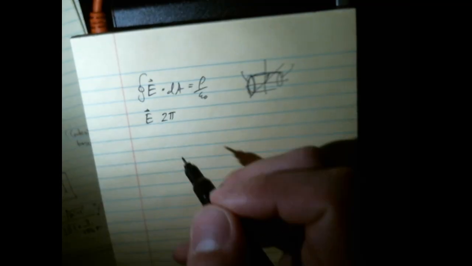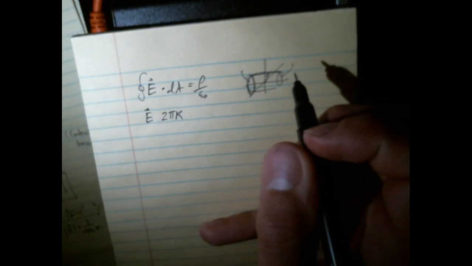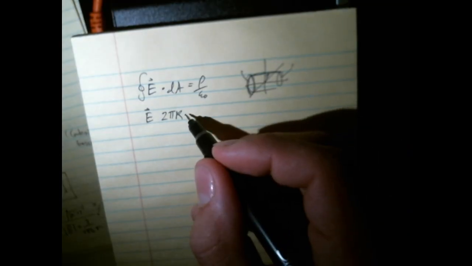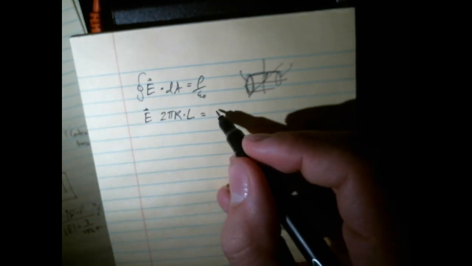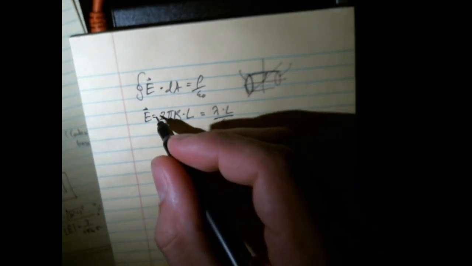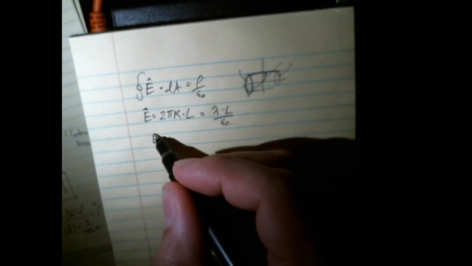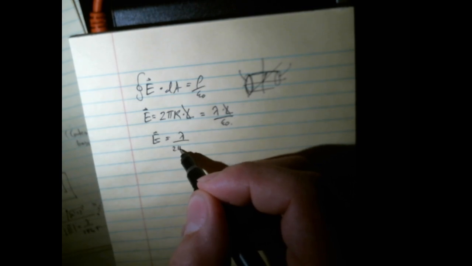E would be constant, so it comes out, and then we have 2 pi r, which is the circumference, multiplied by L, equal to the total charge, lambda times L over epsilon 0. And we'll see that E is equal to lambda over 2 pi epsilon 0 r.